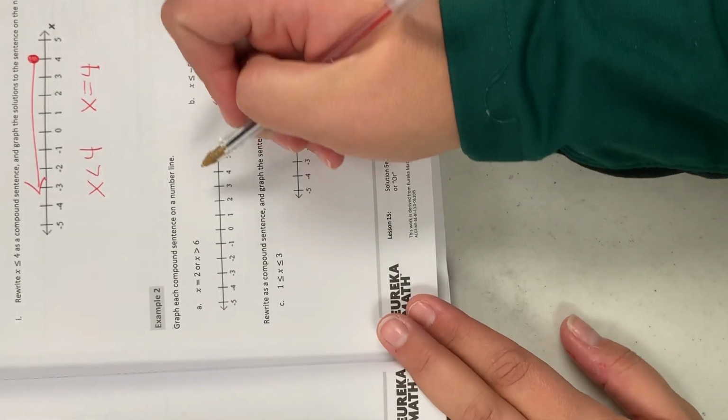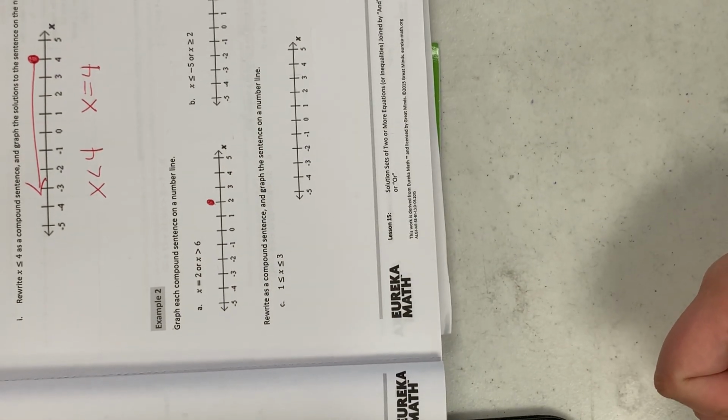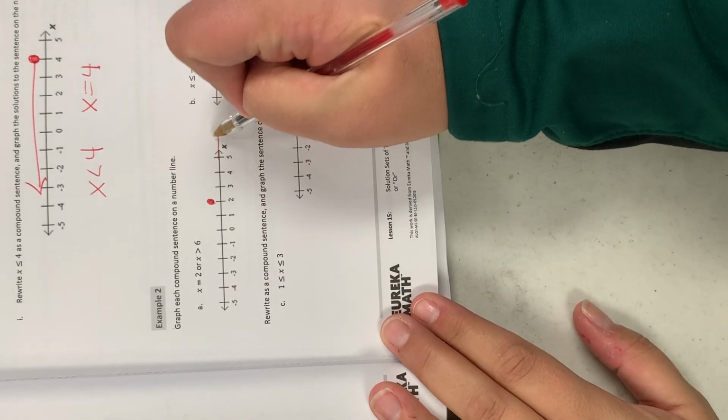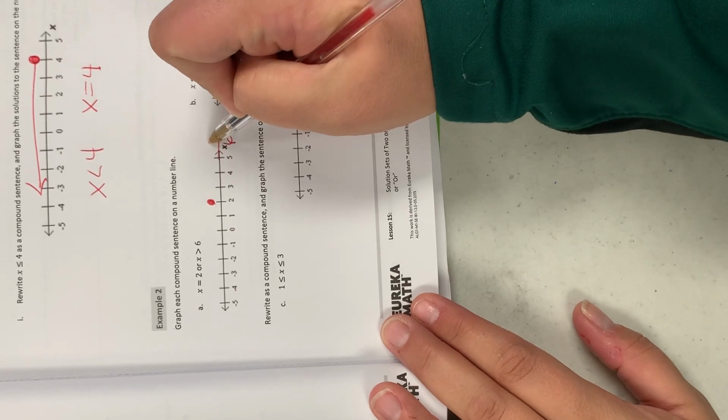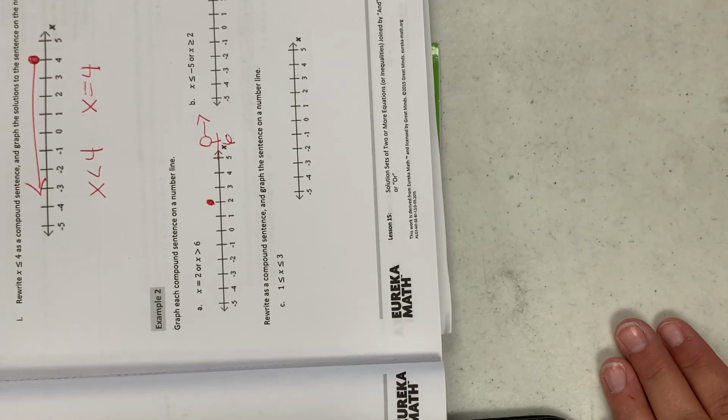So the first one, you should have a dot at 2. That's an equation. Equations don't have lines. They have one specific answer. And then, of course, this was a typo. You just had to extend the line to 6, and it's open at a greater than. And it looks like this on my graph.